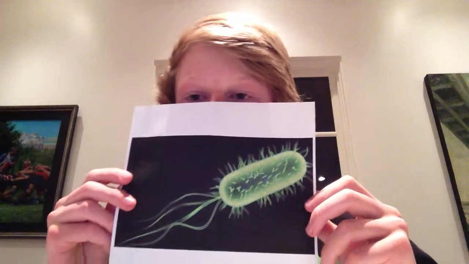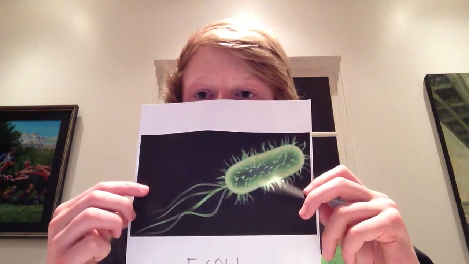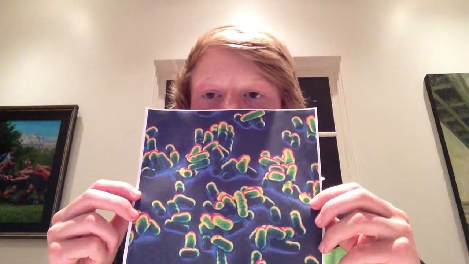Here's the E. coli. As you can see, it is rod-shaped. And it uses flagellum to kind of move around. Alright. Here's the Yersinia pestis. It is also rod-shaped, but they're also more bunched together.